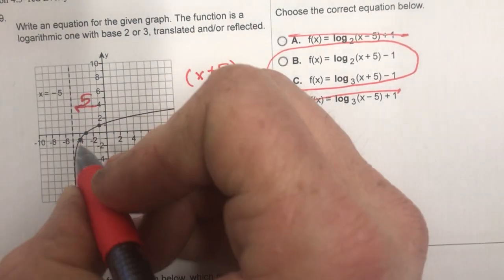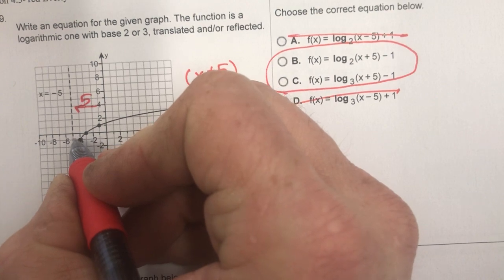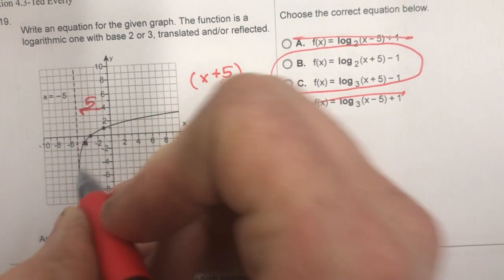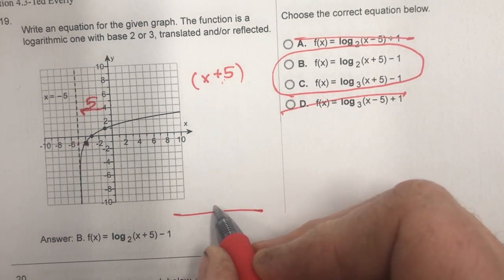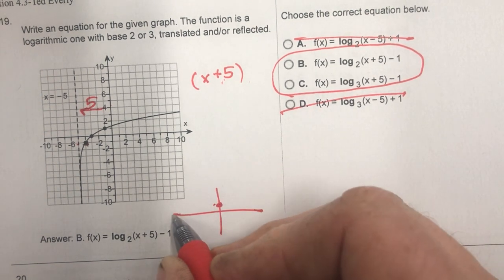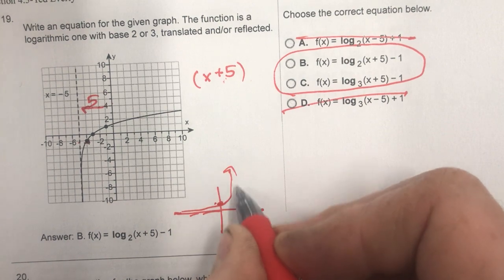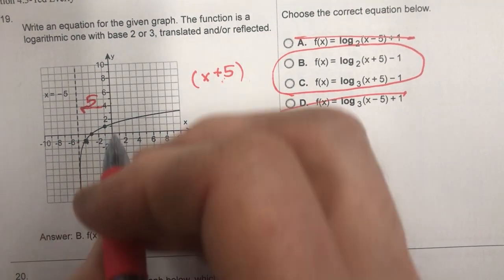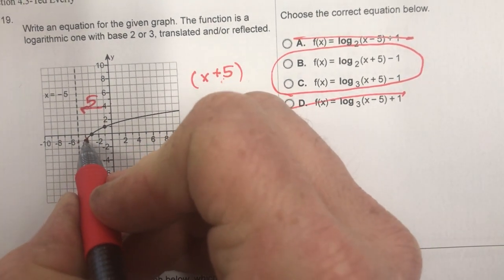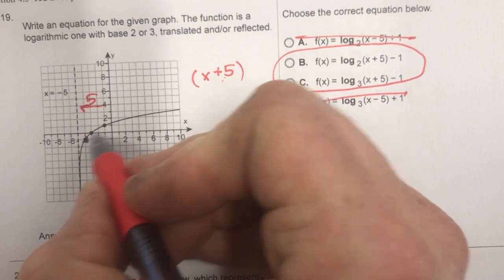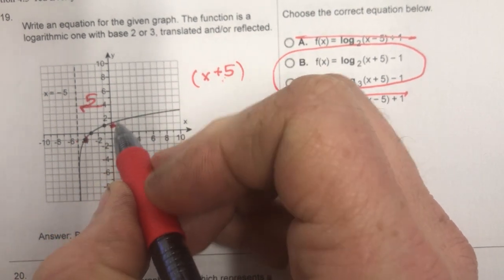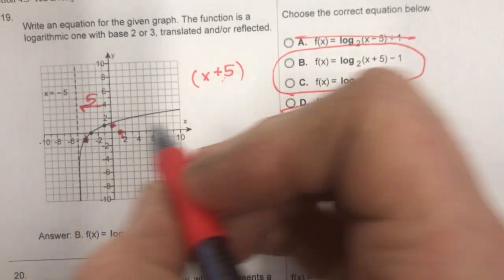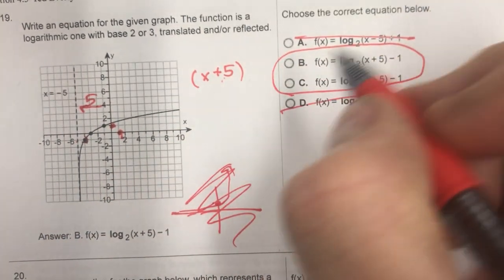All right, now, you're looking for the point that's 1 over from the asymptote, kind of like we did with the exponent. On the exponent graph, we look for the point that's 1 up from the asymptote. Well, I look for the one that's 1 over, which is right here. And usually that point is right there. So it's gone down 1. So I should have a minus 1.